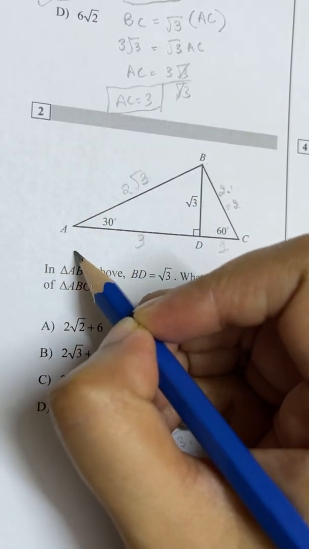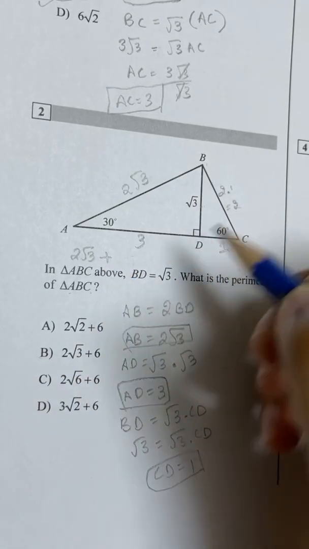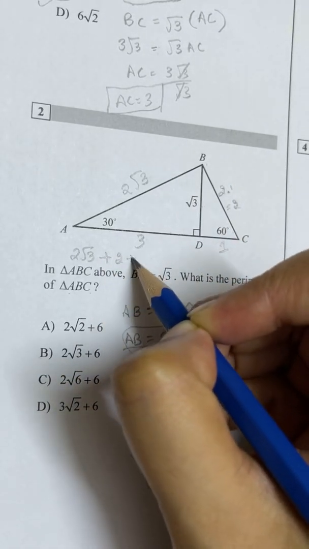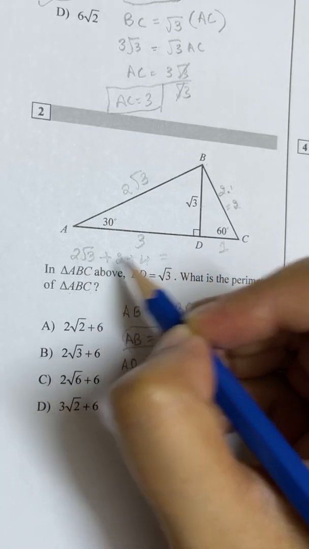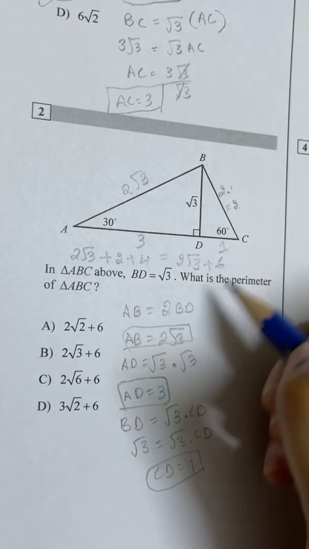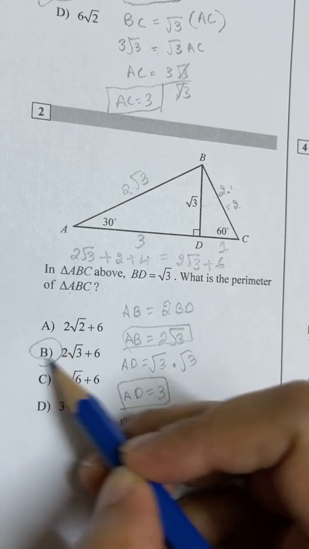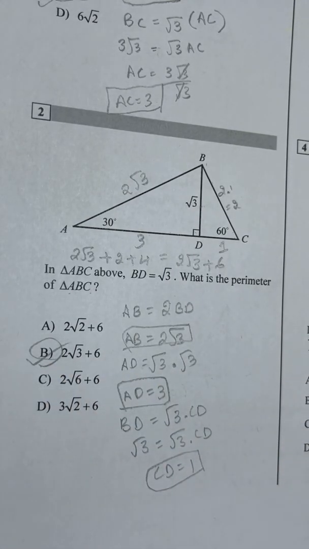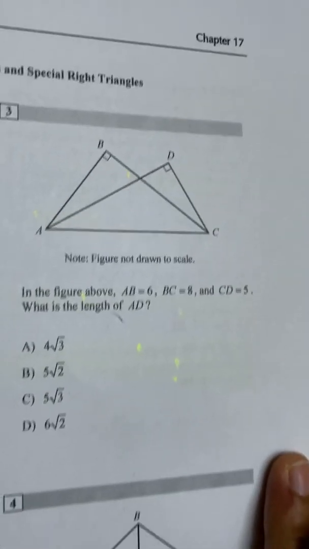AB is 2 root 3, plus you have 2 plus 3 plus 1, 4, and that's equal to 2 root 3 plus 4 plus 2 is 6. So you have 2 root 3 plus 6. That's your answer, B.